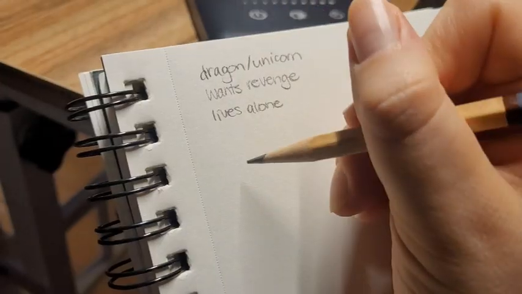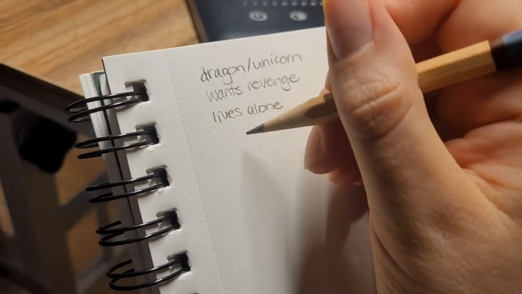Once you have your character's backstory, you know who they are, and you have a story that you want to tell with your character, even if it's something as simple as my fantasy creature is foraging in the forest for food, that's a story that I want to convey through my art. Once you have that story, it's time to start sketching.